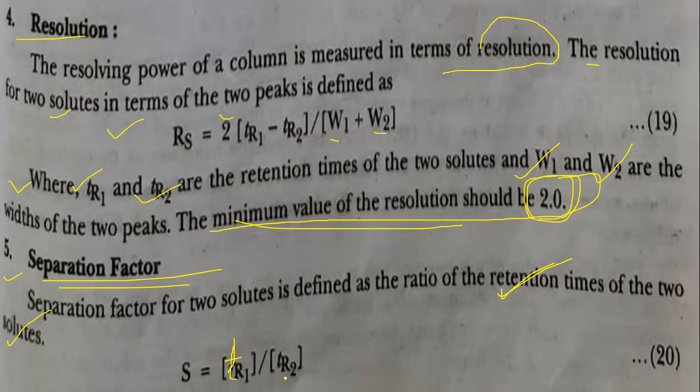So TR2 upon TR1. This is the retention time of solute 1. This is the retention time of solute.